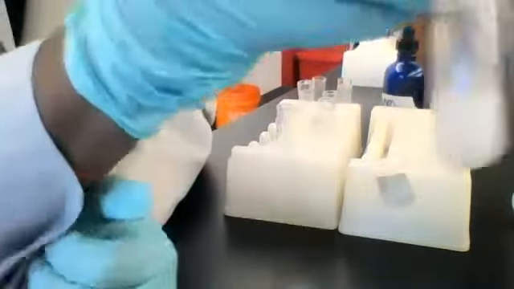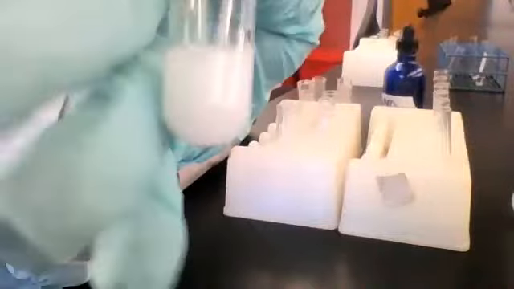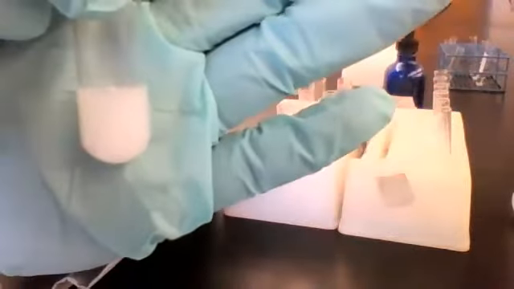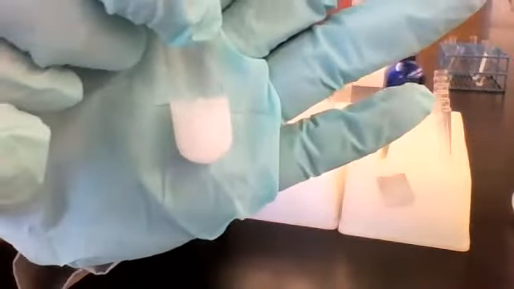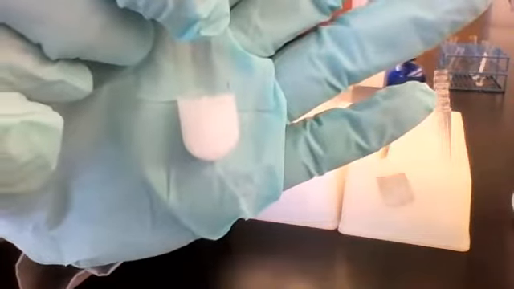Wow. Okay, here's the result. I don't know if you can see if I bring it up close, but there's some white solid again settling at the bottom.